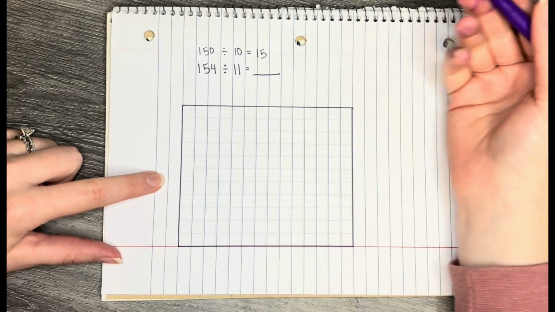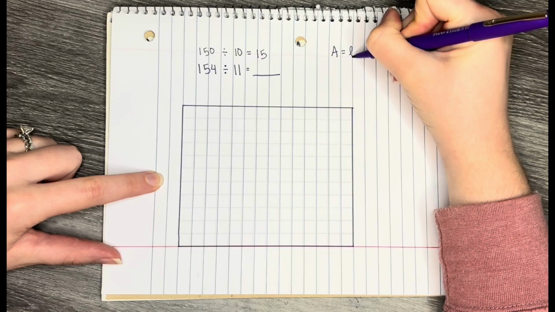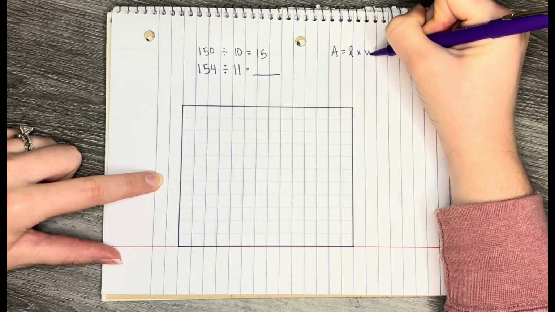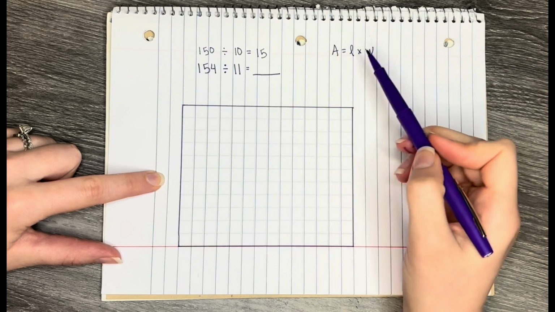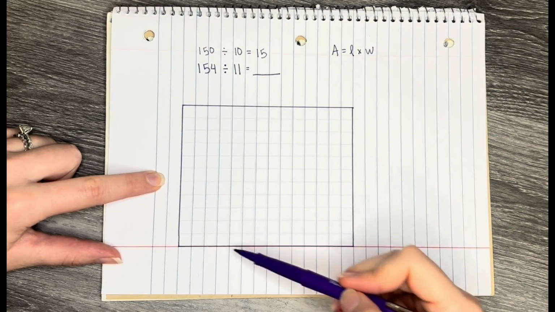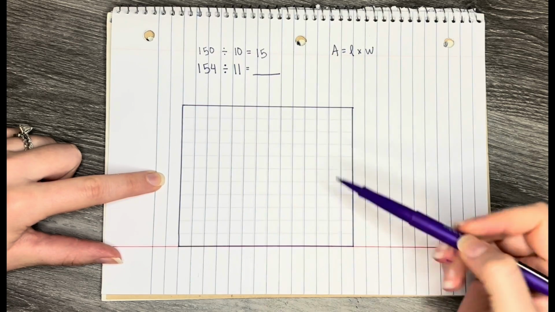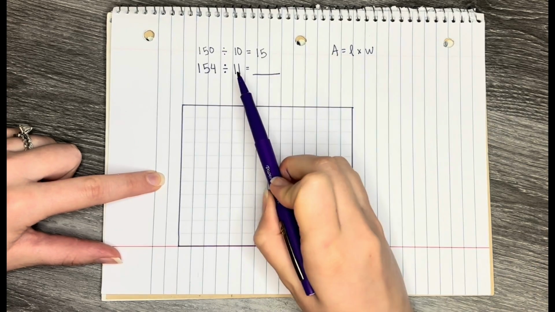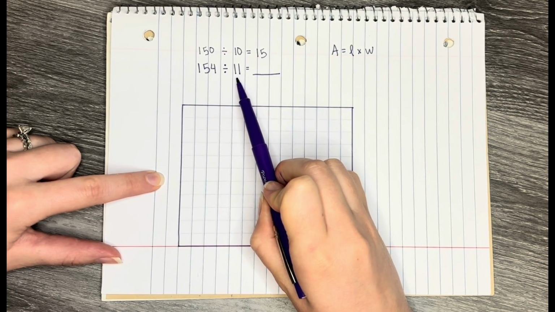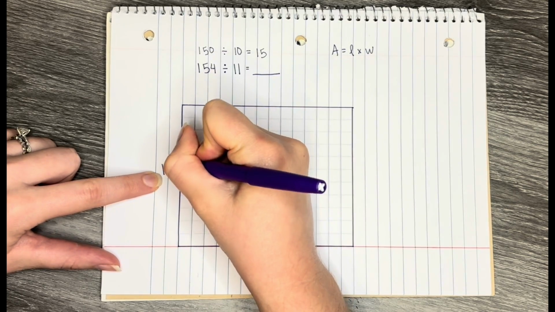When using an area model, I know that area equals length times width. Using the relationship between multiplication and division, that tells me that in this model, the area, the total space that it takes up, is 154 square units. And I'm given one of those dimensions. I'm told that one side is 11 units. I'm going to label that over here.